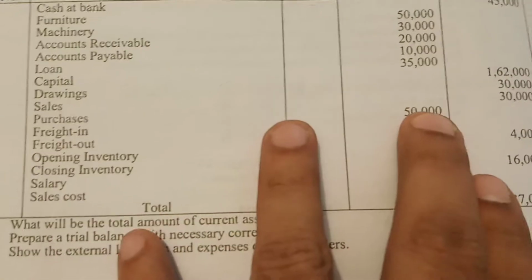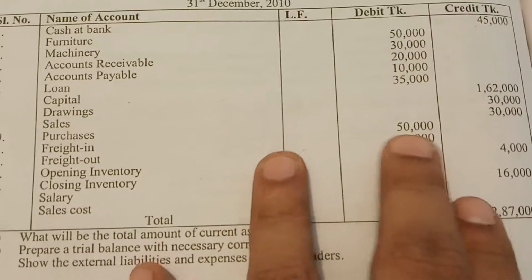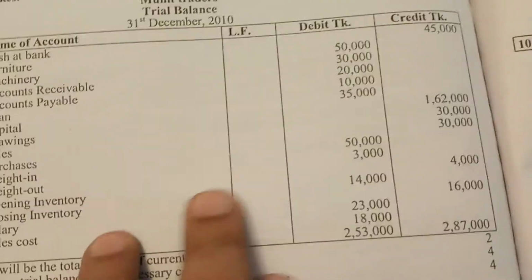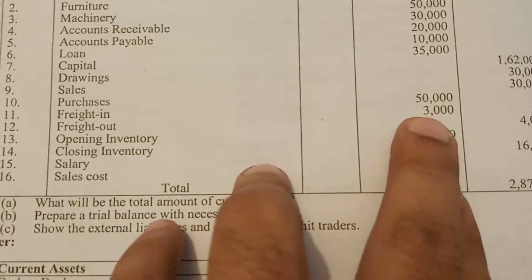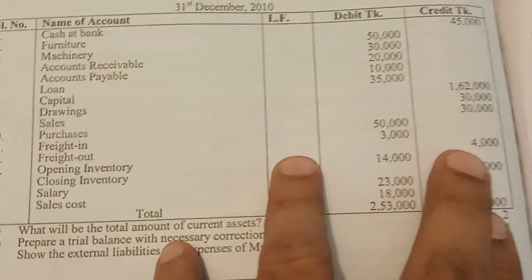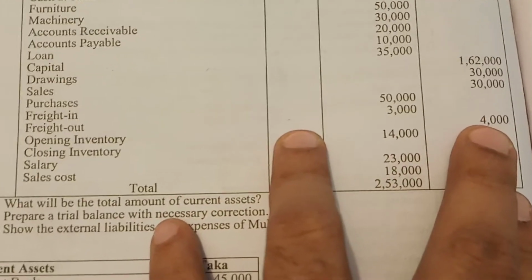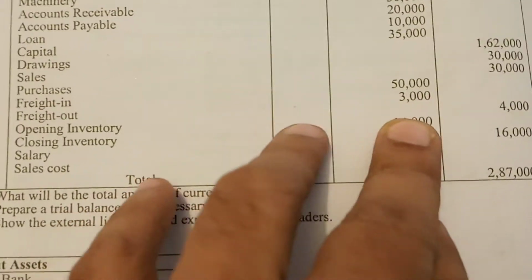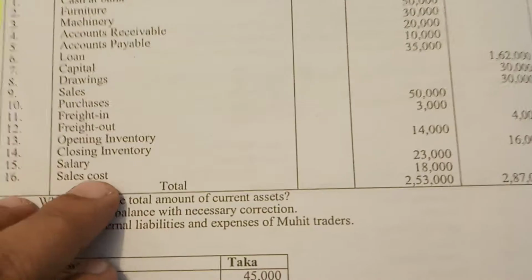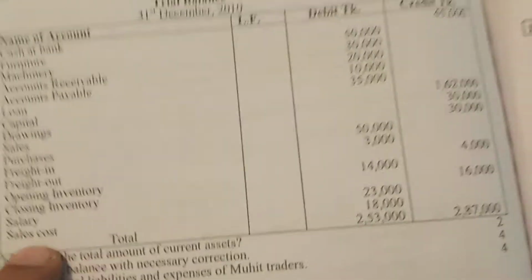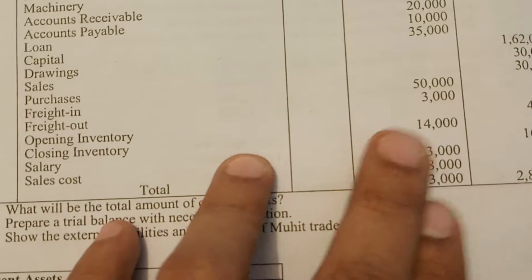Now purchases 50,000 on the debit side. Freight in, freight out, these 2 are expenses. Freight in is given 3,000 on the debit side, but freight out is given on the credit column, but it's your expense, so it has to be on the debit side as well. So another mistake, put this one in here. Now opening inventory, that's the 14,000, is okay on the debit column.